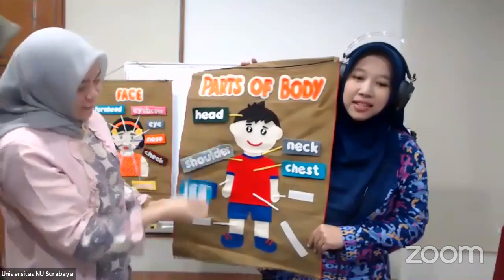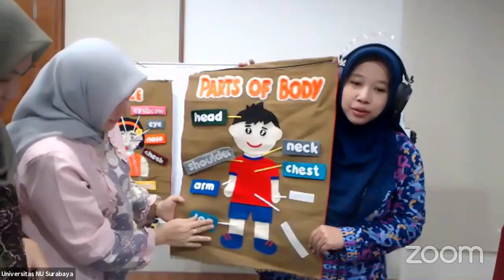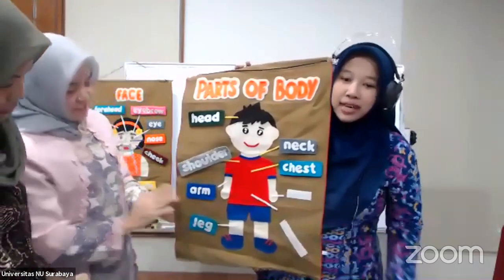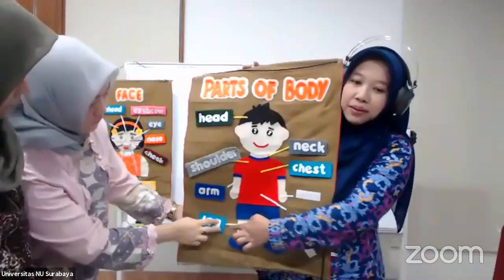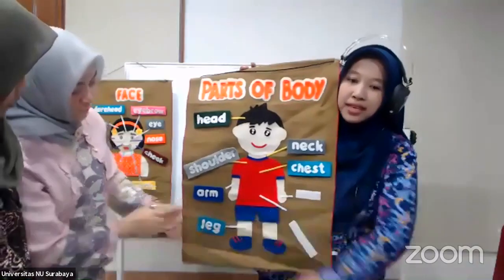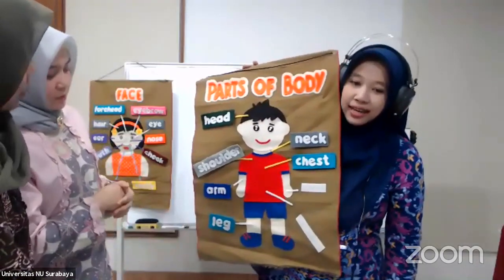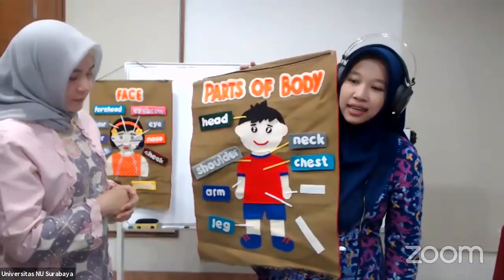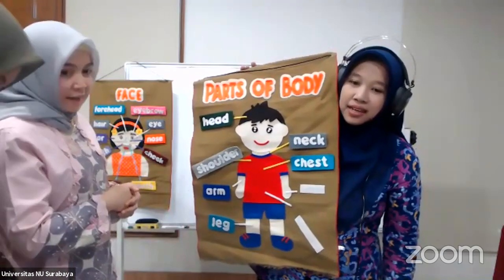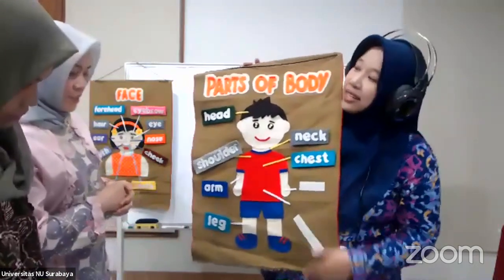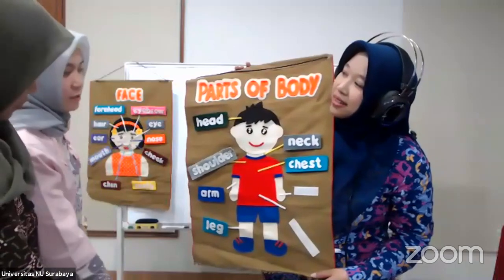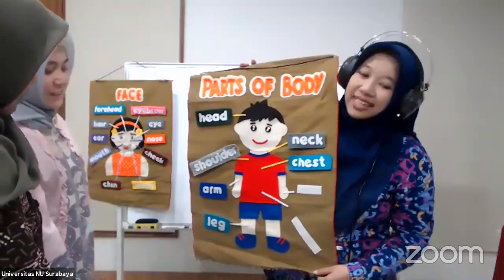Mrs. Sinta, would you please try to stick? What's that, based on this arrow? Leg. Say it again. Leg. What is leg? Kaki.